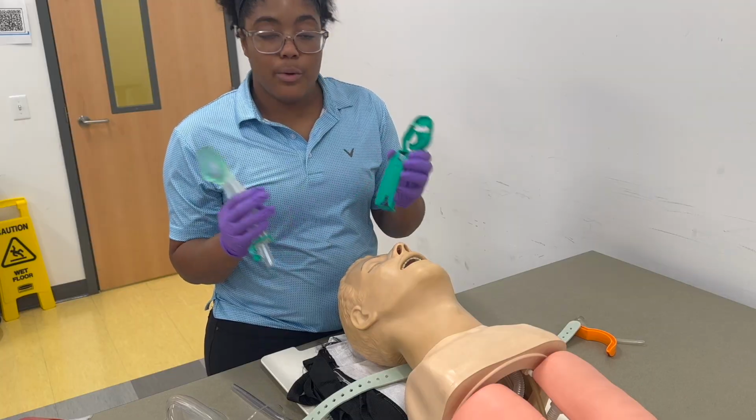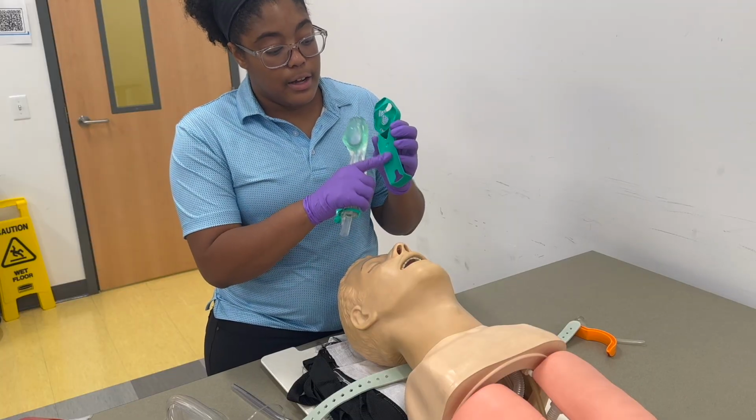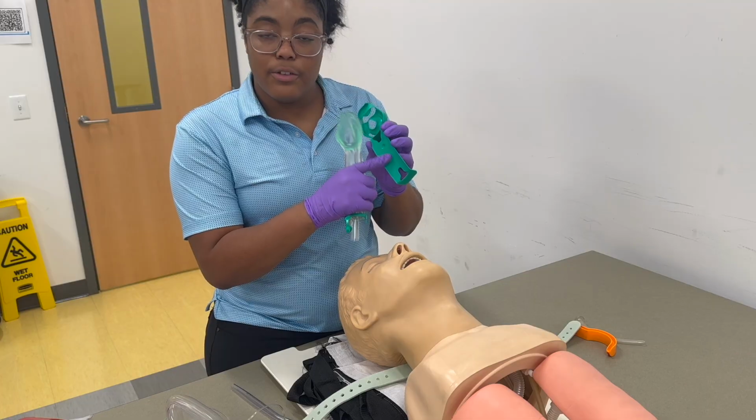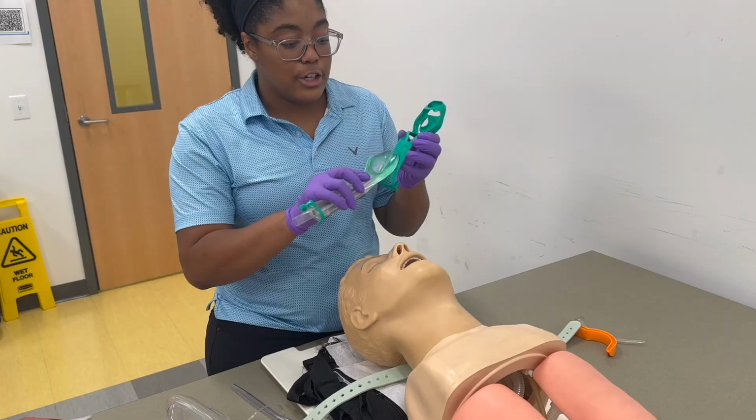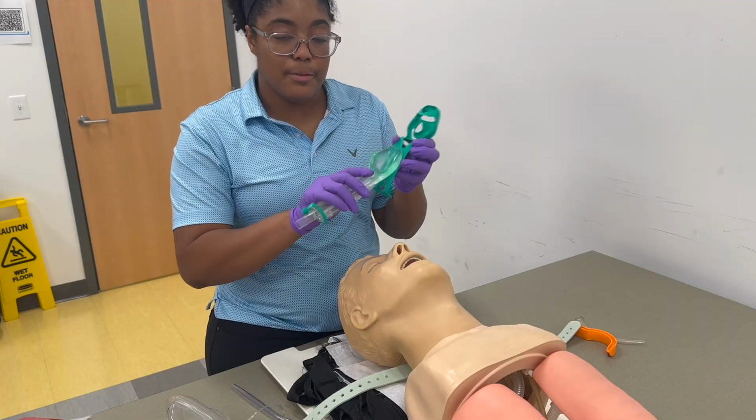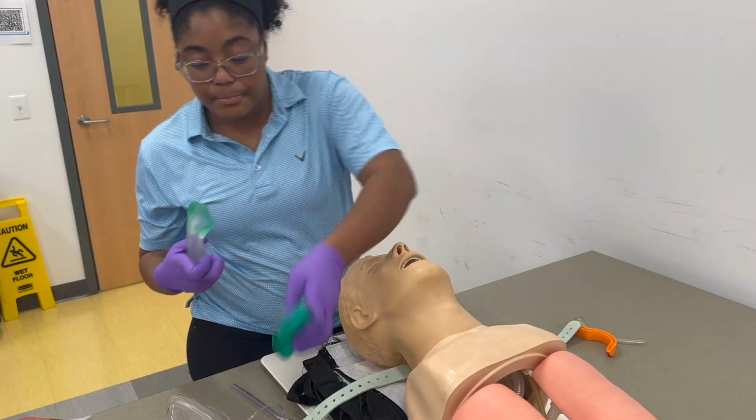The i-gel is going to come in this container, so to speak. Remove it from the container, and what I like to do with my lube is empty the lube out on the i-gel container and then apply it to my actual i-gel device from the container, making sure that it's nice and lubed up.